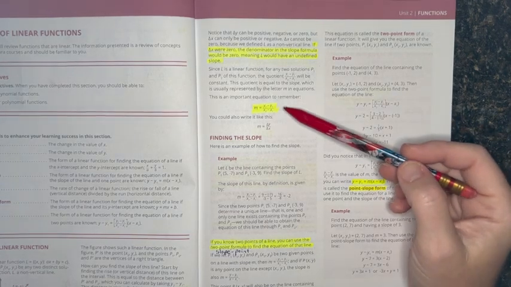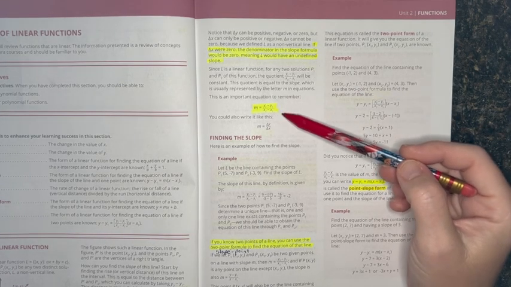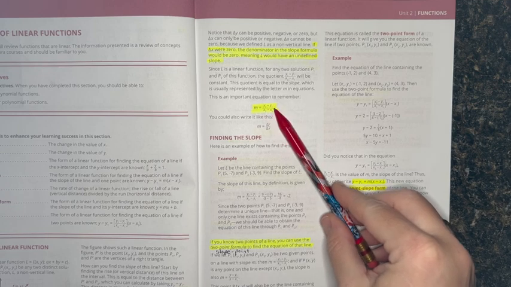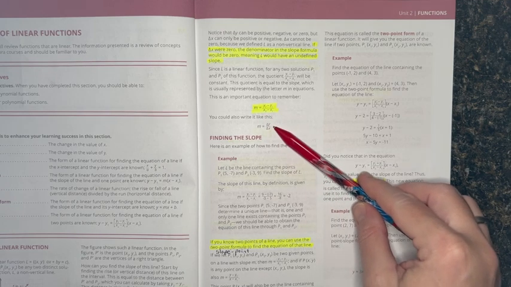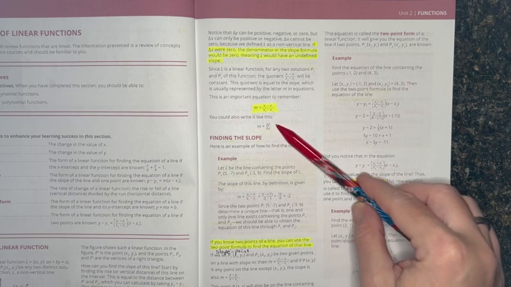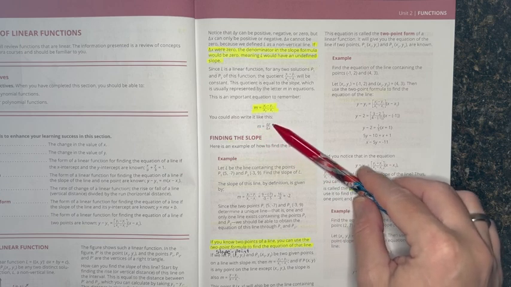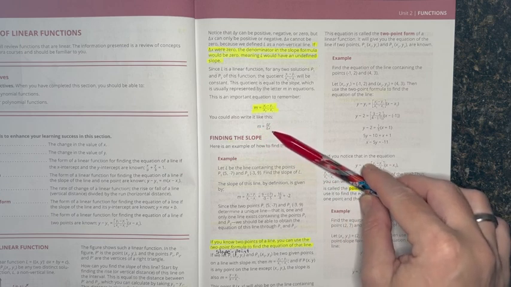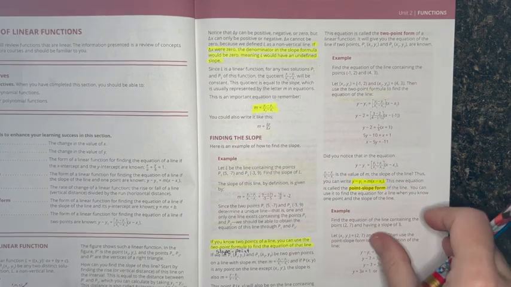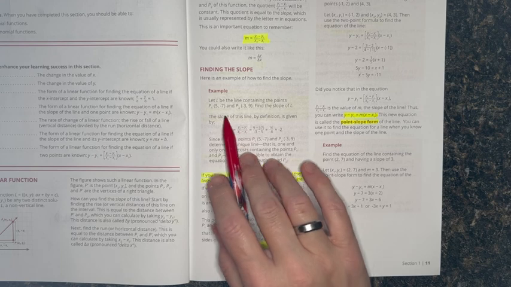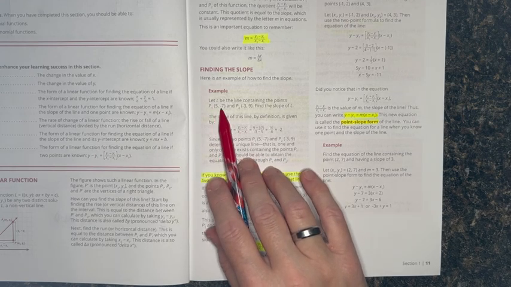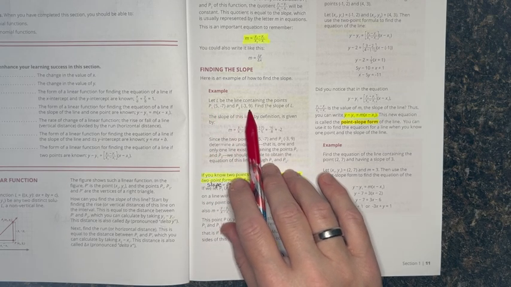So reviewing the slope formula, we have m equals y sub 2 minus y sub 1 over x sub 2 minus x sub 1, also, or delta y over delta x, the change in y over the change in x, okay? Looking at this example, we have 2 points, 5, -7, -3, 9.